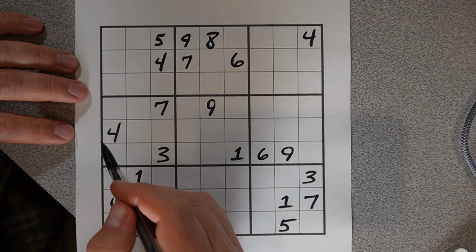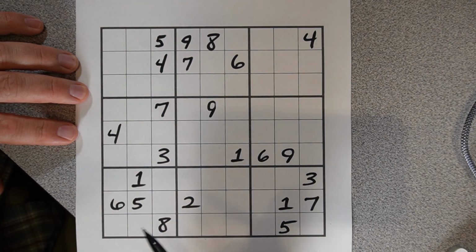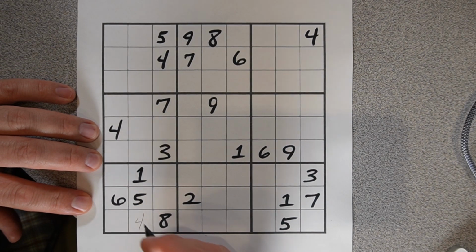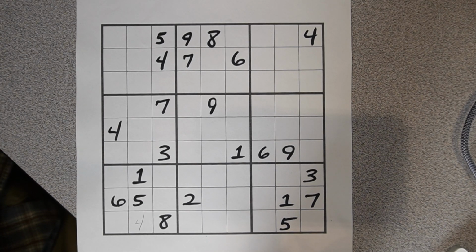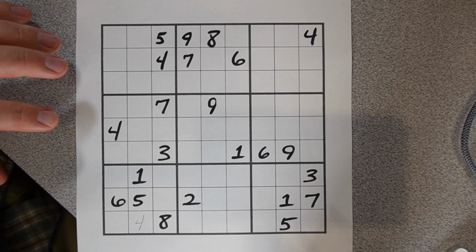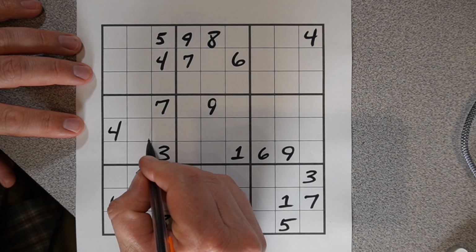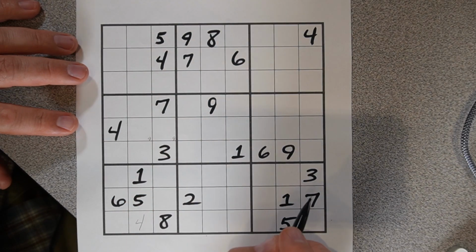The first thing I see, we have two fours. So this one's got to be a 4. And 9 will have to be in one of those.